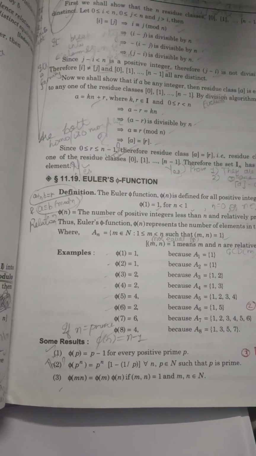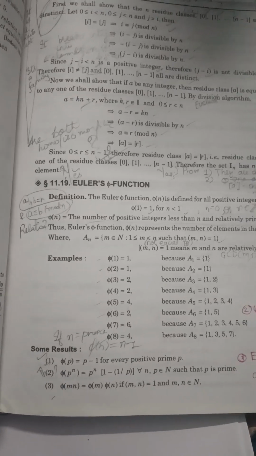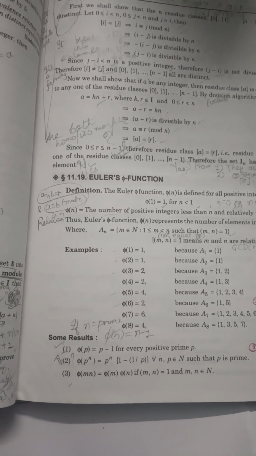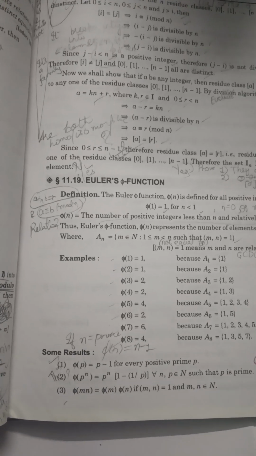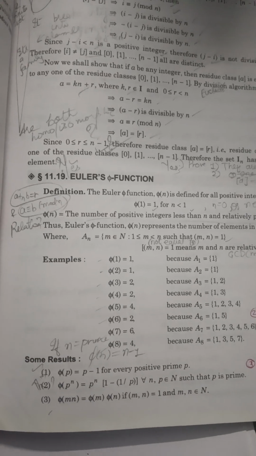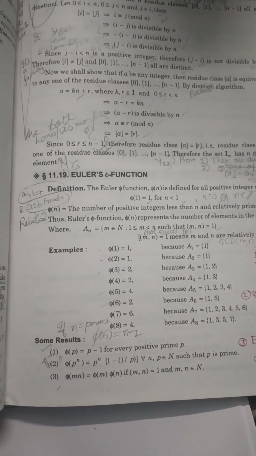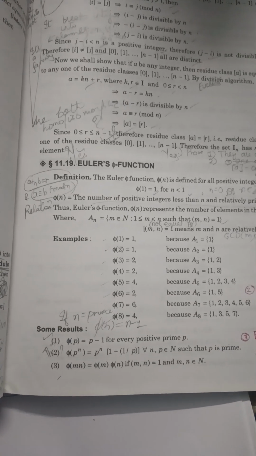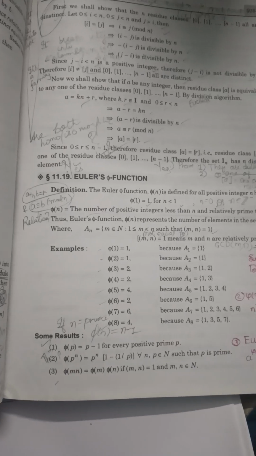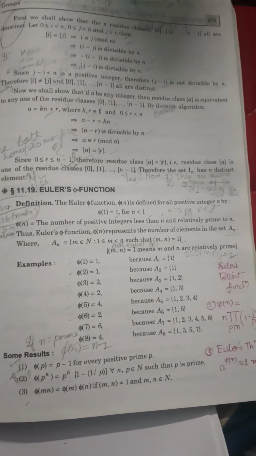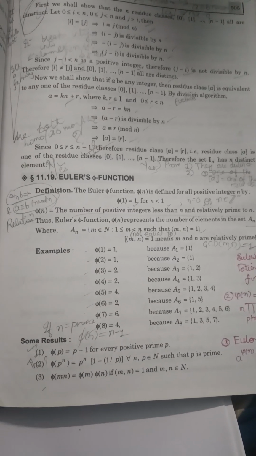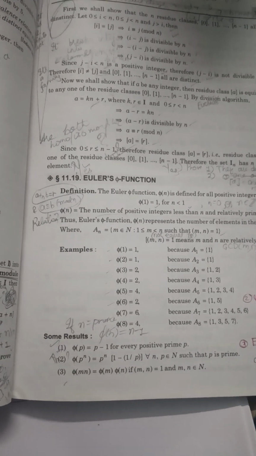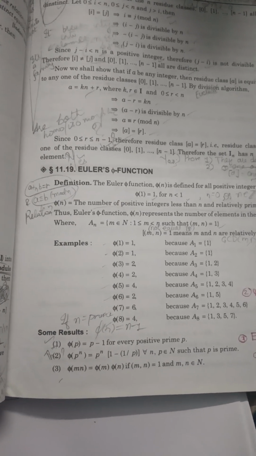There is a rather useful function which is used various times in several branches of math, which is known as Euler's phi function. Euler's phi function is defined for all positive integers n by phi of n equal to the number of positive integers less than n and relatively prime to n, and also phi of 1 is equal to 1.